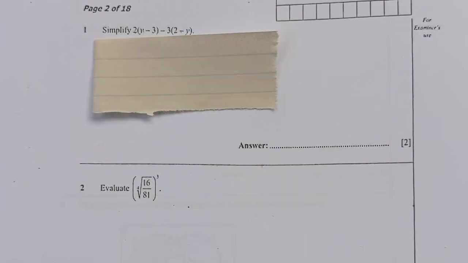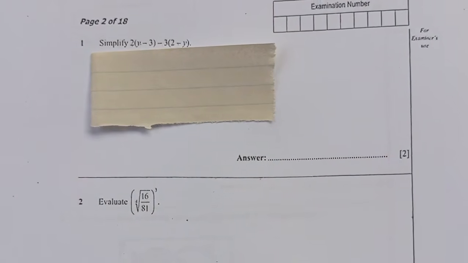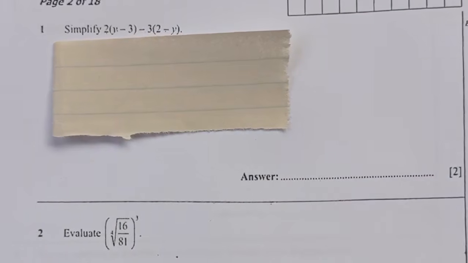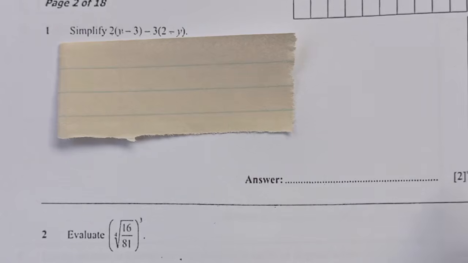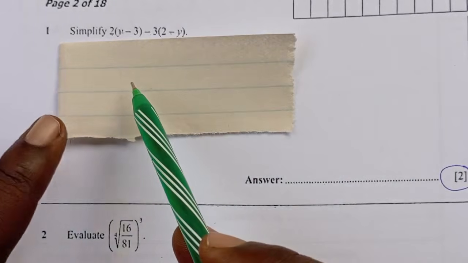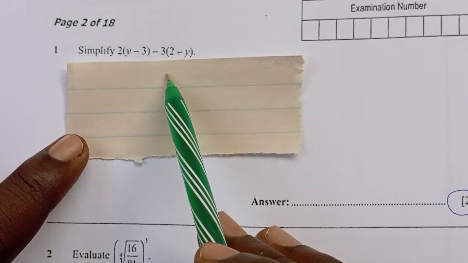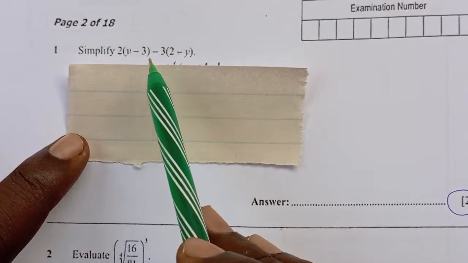So we've got question number 1 over here. I guess everyone is able to see this question. This is question number 1, carrying 2 marks. How do we go about this question? If you look at the way this particular question is, first of all, we need to deal with the brackets. So how do we deal with the brackets?